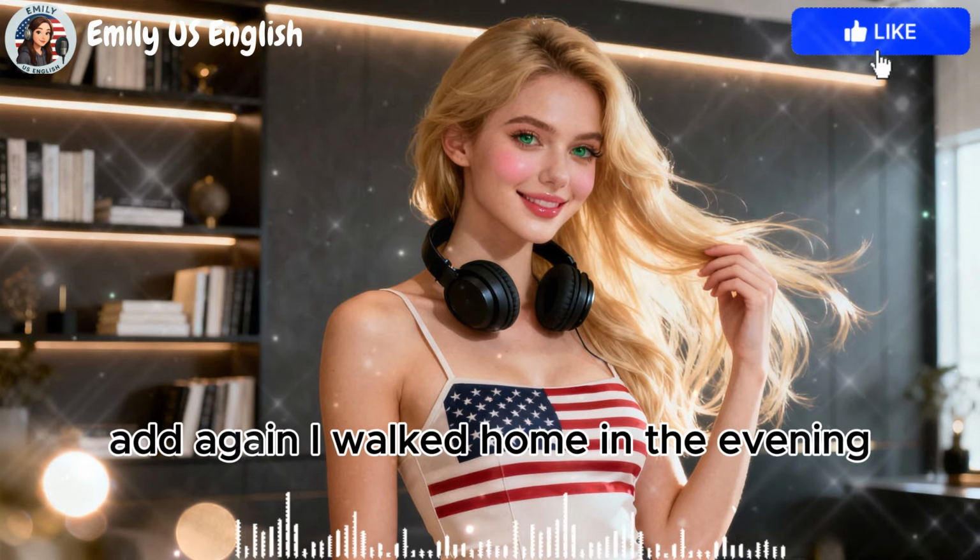Add more. I walked home in the evening. The streetlights glowed. The air smelled like rain. I passed a bakery that smelled of warm bread. And I felt content as I finally reached my front door. This shows how small details build a complete story with atmosphere, senses, and emotions.